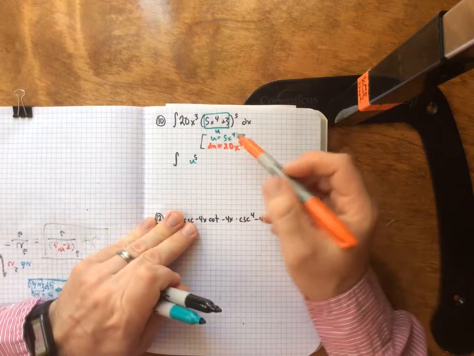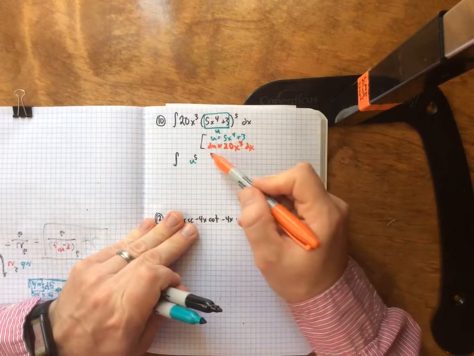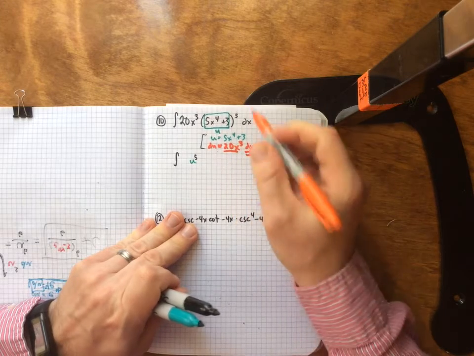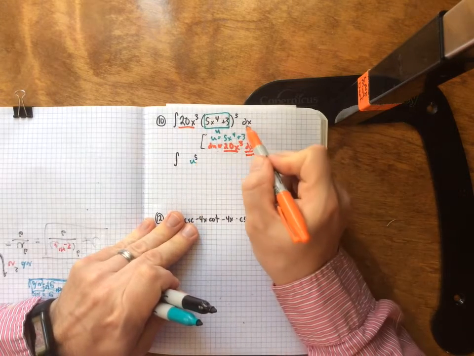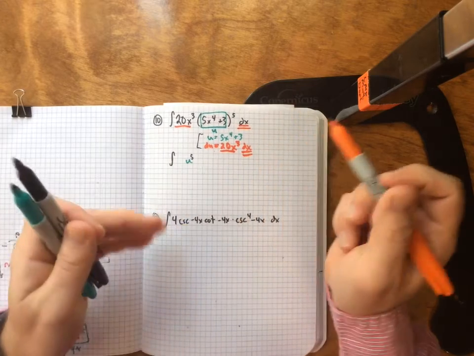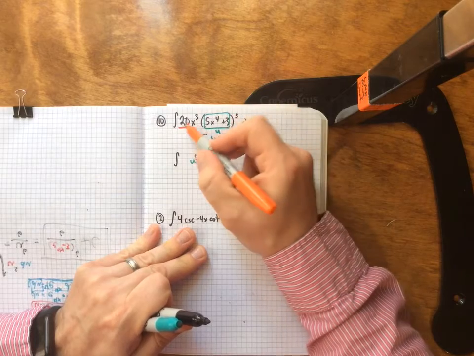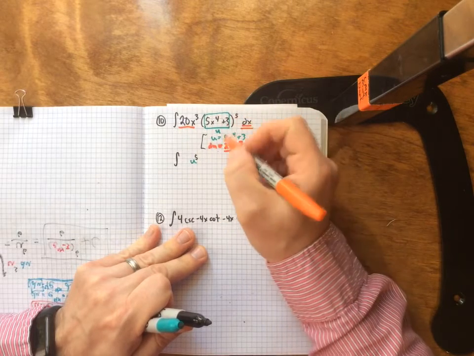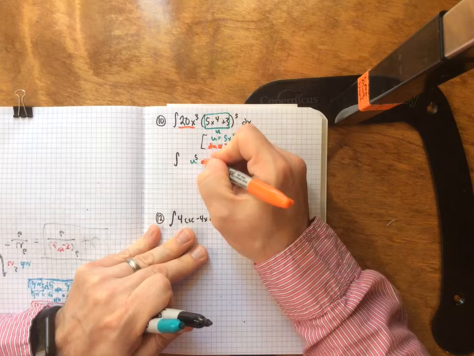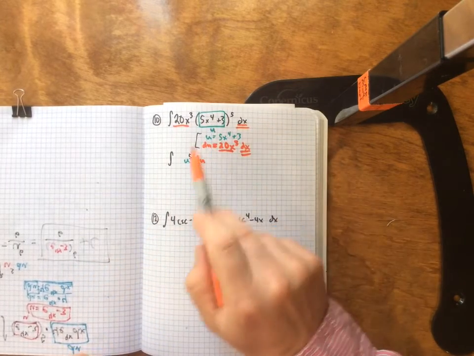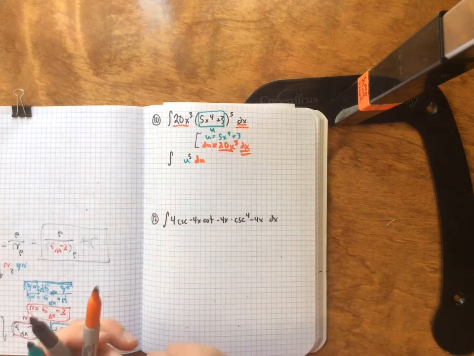In this example, which again is one of the easier examples because what we have for du, 20x cubed dx, exactly matches up with what's in the problem. So I can replace both of those things, 20x cubed dx, with what it equals, which is du. So this entire complicated problem becomes a simple problem, u to the fifth du.